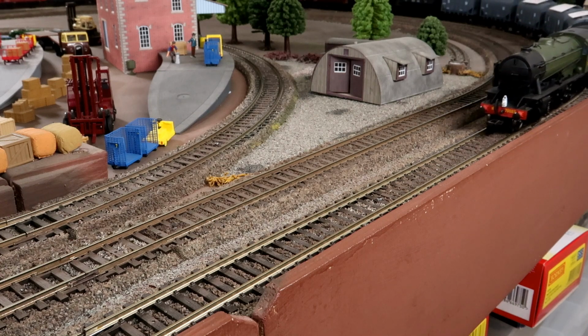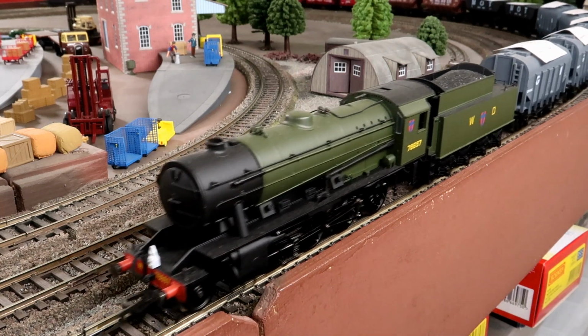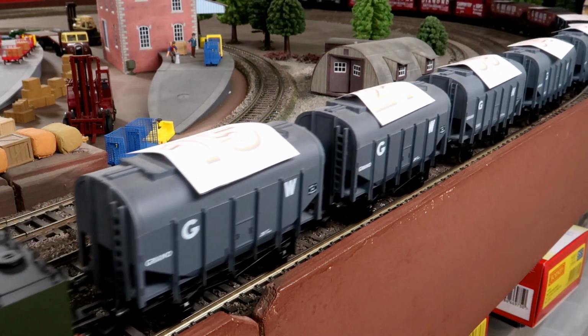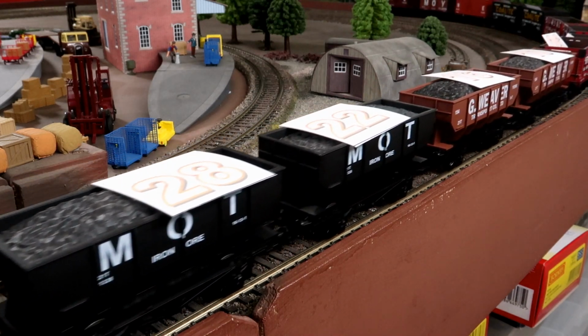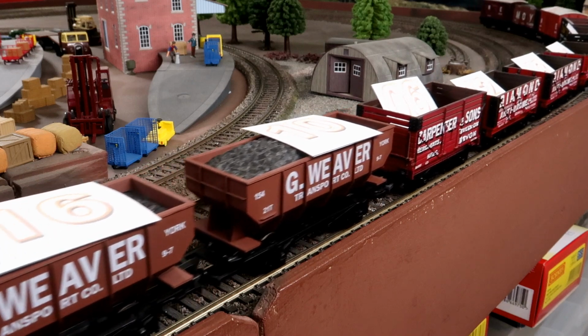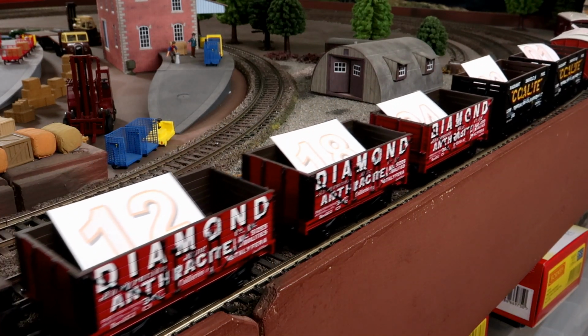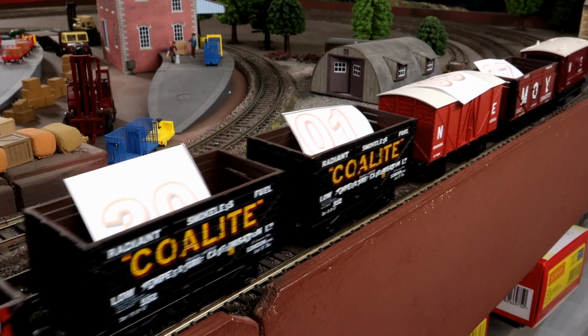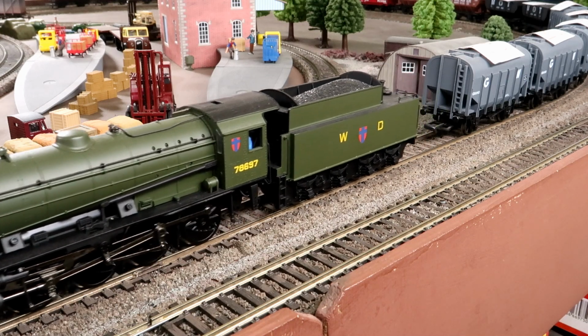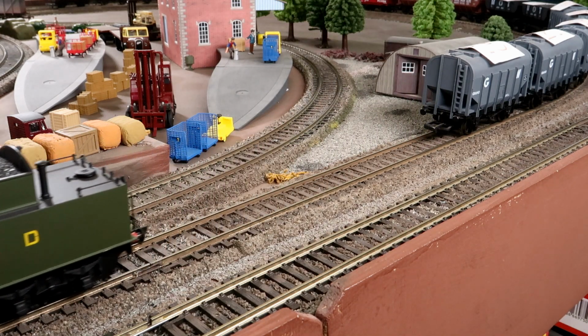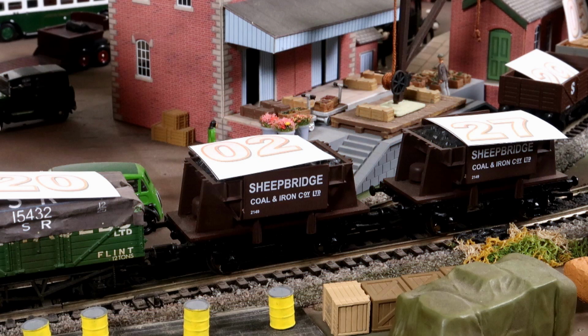We now have another train of wagons arrive, ready to take part in this shunting puzzle. Let's fill in the first wagon. It was number 27, so our Peckett must now go and find wagon 27. And in this case it's a sheep bridge hopper.